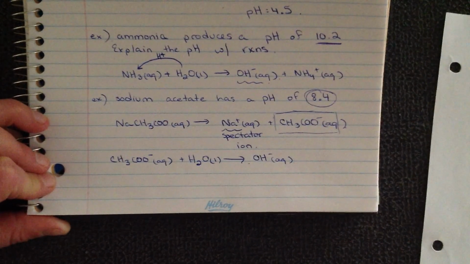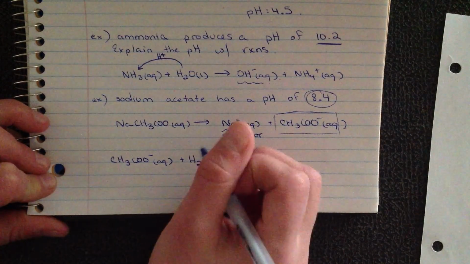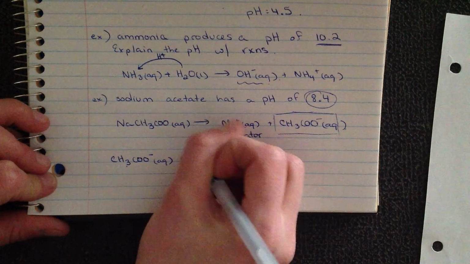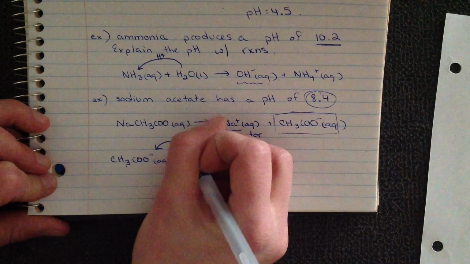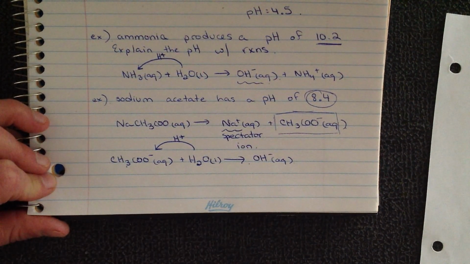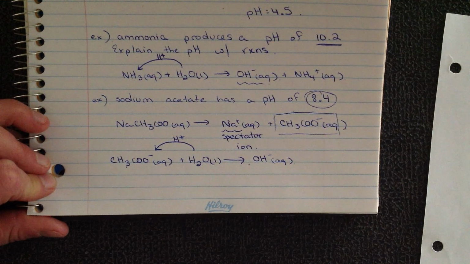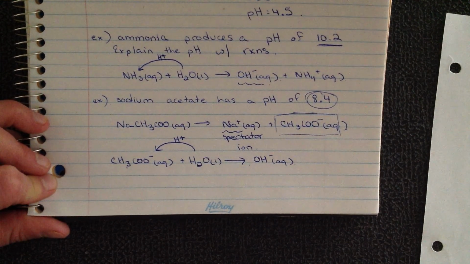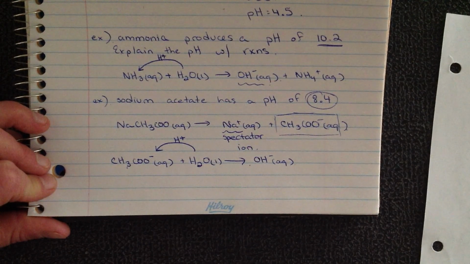So in this one here, the hydrogen comes from who? Does it come from here or does it come from the water? It comes from the water. If you want to show where the hydrogen has come from, it's really useful to do that. It's just good practice for next year, Chem 30, acid and base equilibrium stuff.